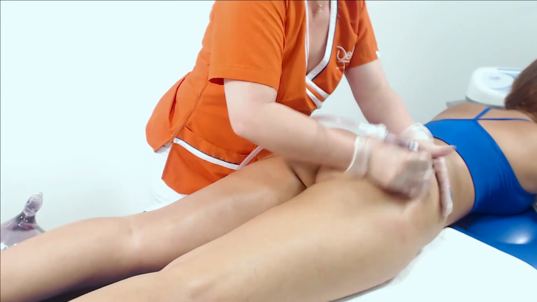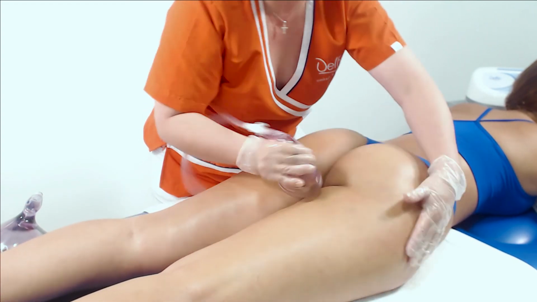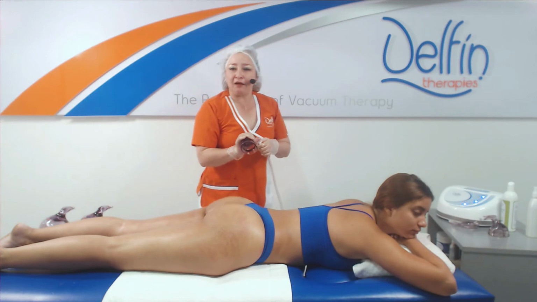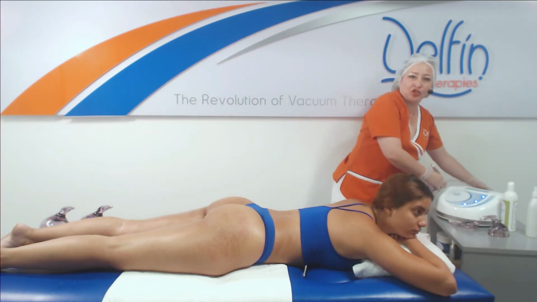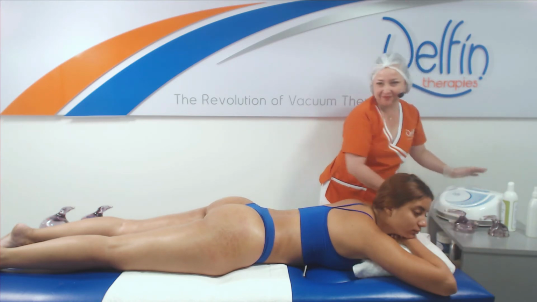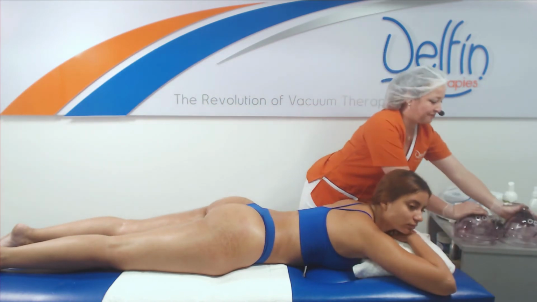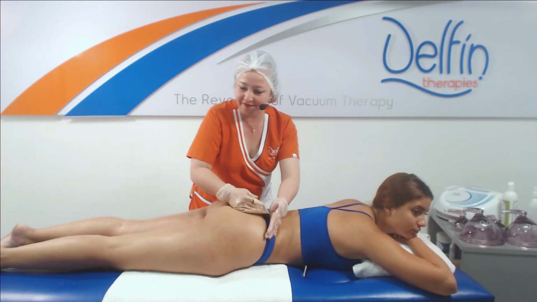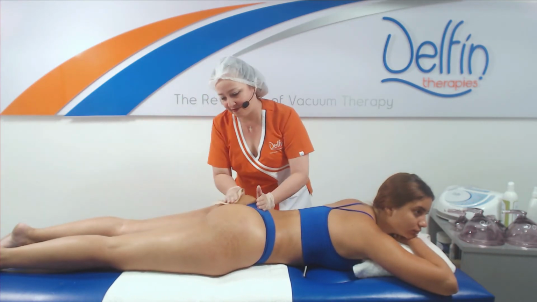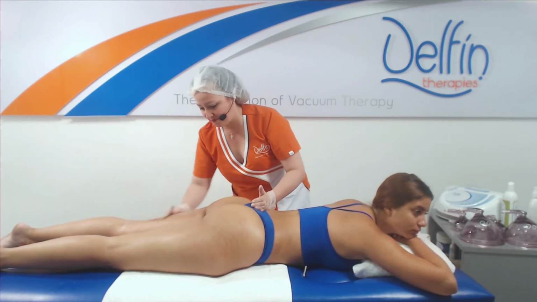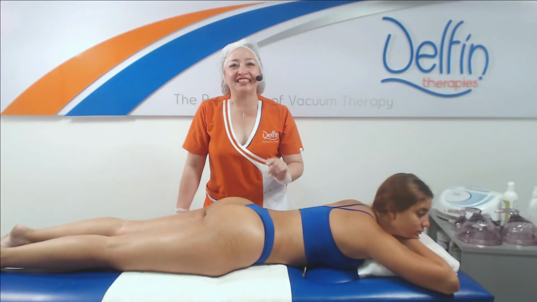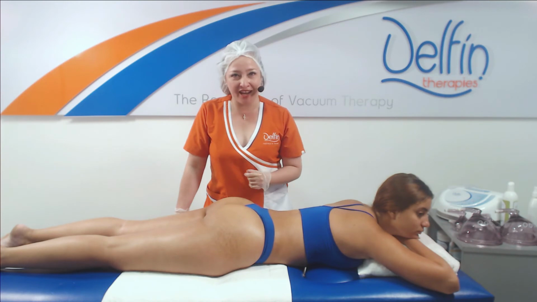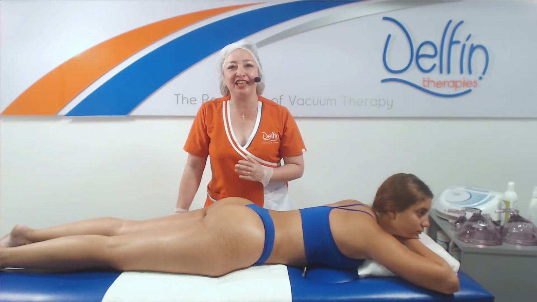Remember that the maneuvers must be vigorous. After this therapy, we remove the excess of oil and prepare for the finishing touch of this protocol, which consists in the application of a cryomassage with the cold devices of Delphine. A therapy that allows to recover the treated area and tone the skin.